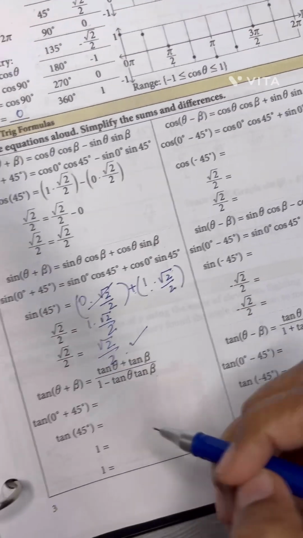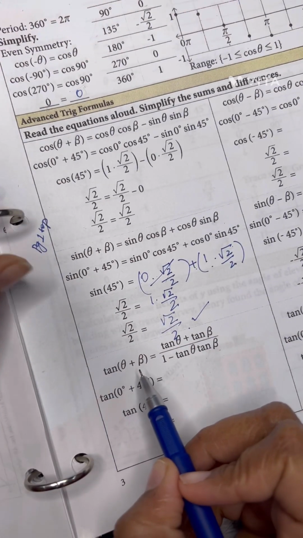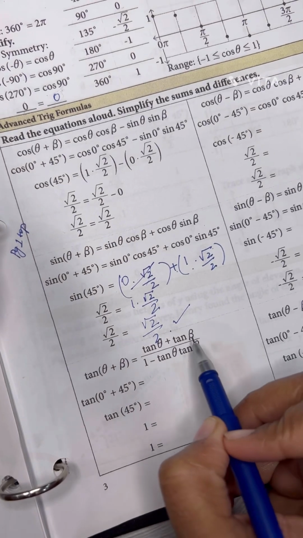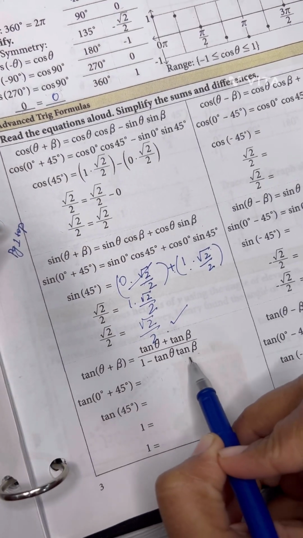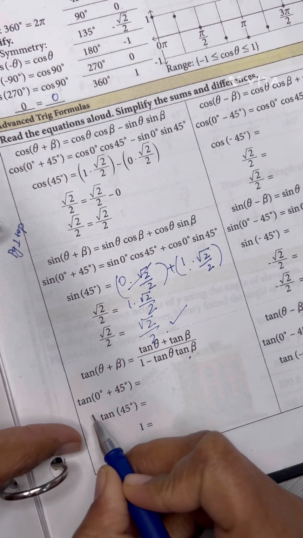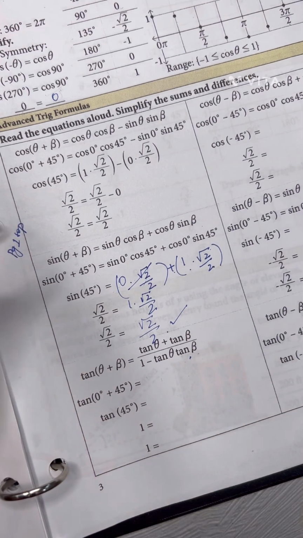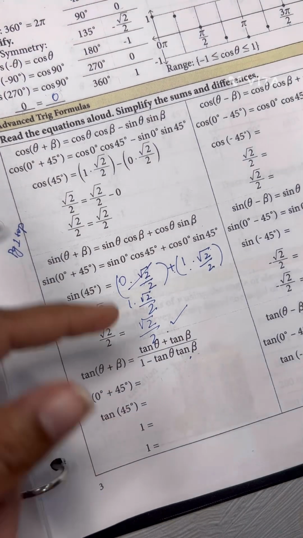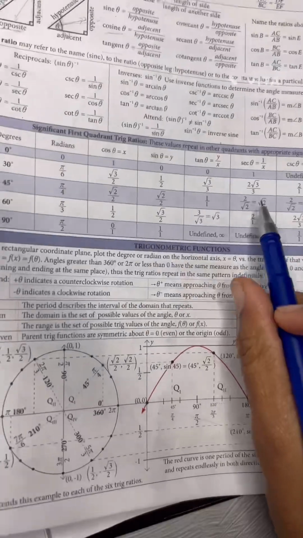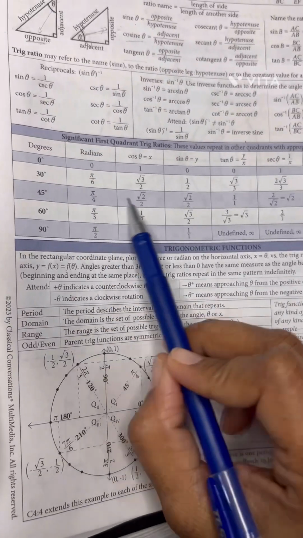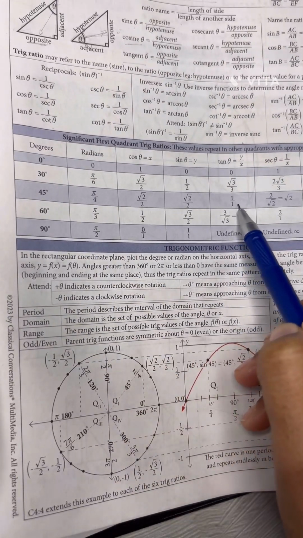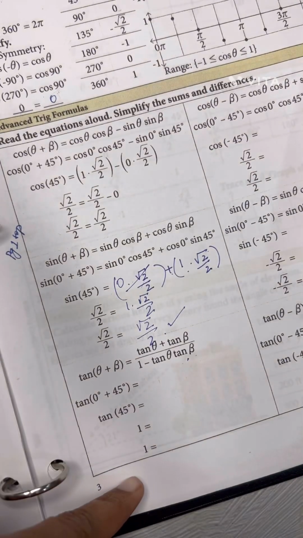All right, here's another formula. Tan of theta plus beta equals tan theta plus tan beta over 1 minus tan theta tan beta. Tan of 0 plus 45 is tan 45. How do I know tan 45 is 1? You can refer to this chart here. Tan 45 is 1. So that's what they've already done.